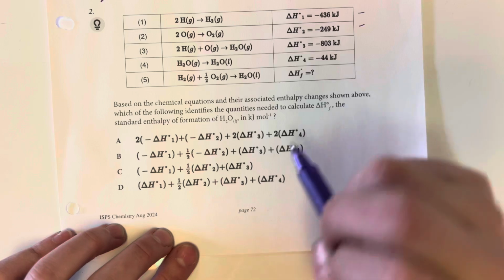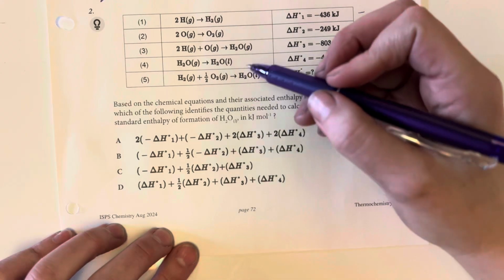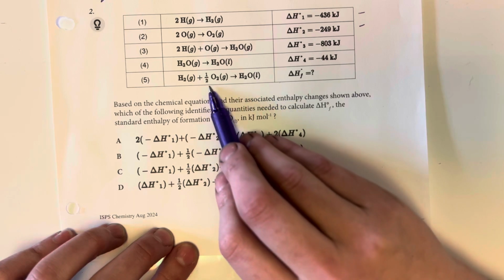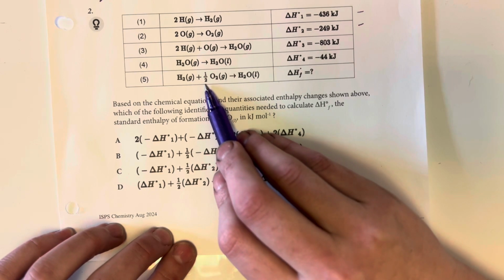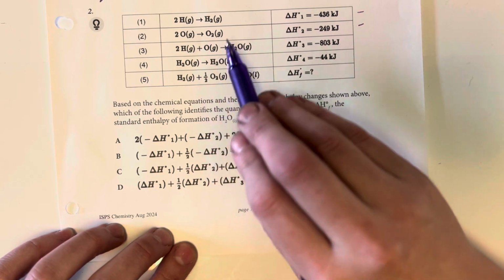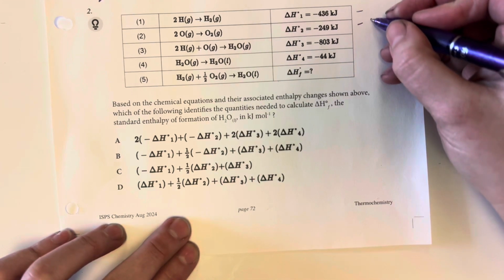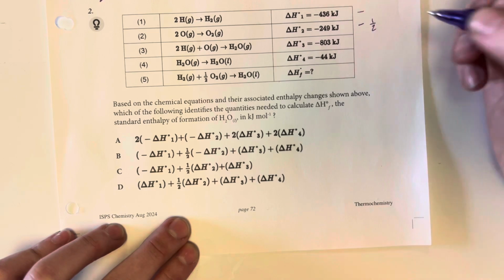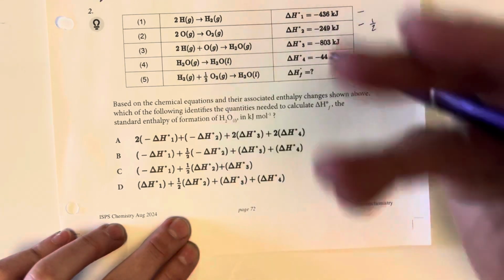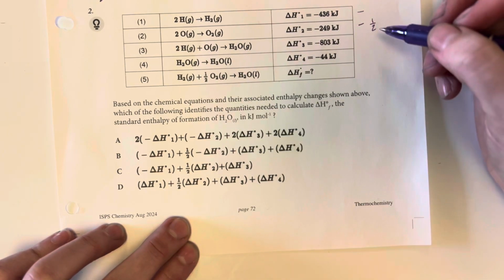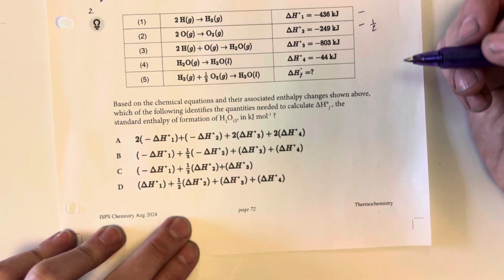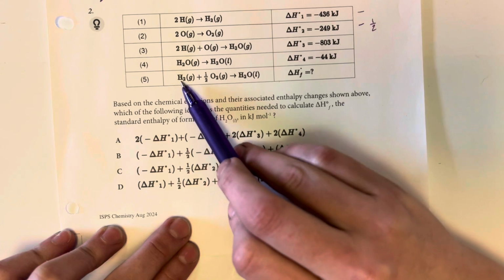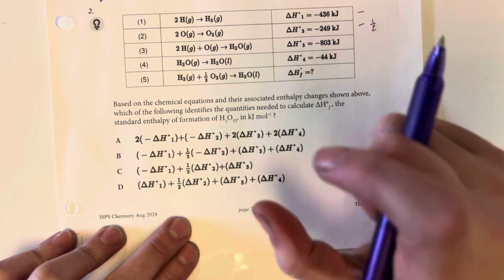The last thing that I do need to notice is that for the coefficients here, I have a half coefficient here for O2, so this also needs to be halved. So not only reversed, but also halved because of the coefficients needing to be halved. So I'm going to look to see if I can match any of those. This can stay the same since we do need the full H2.